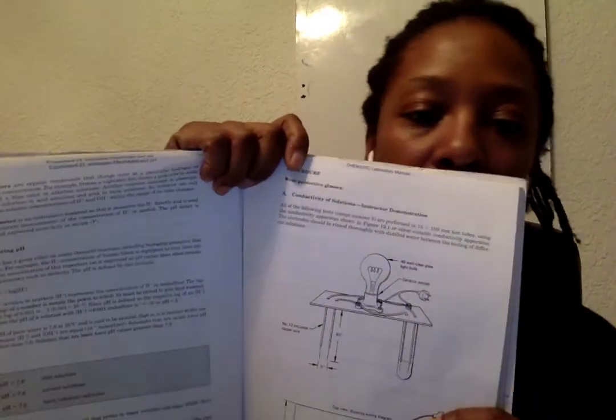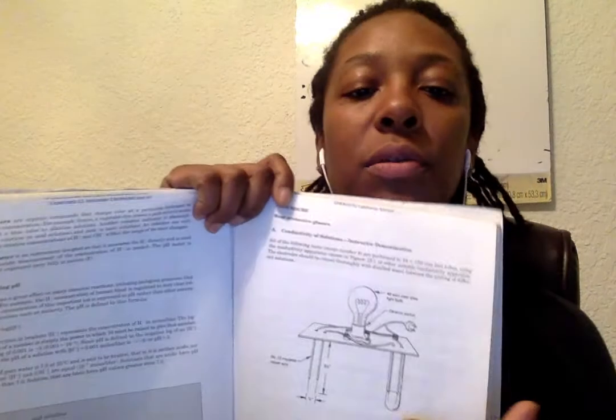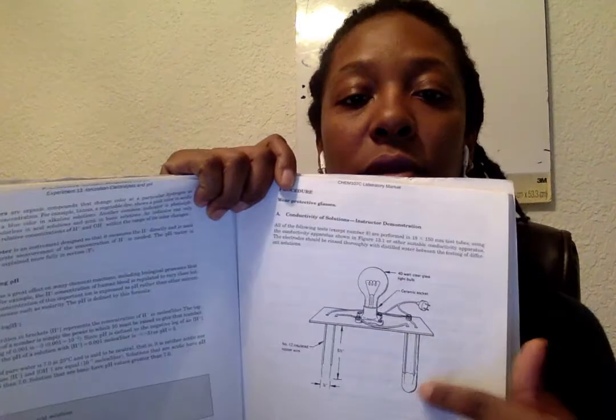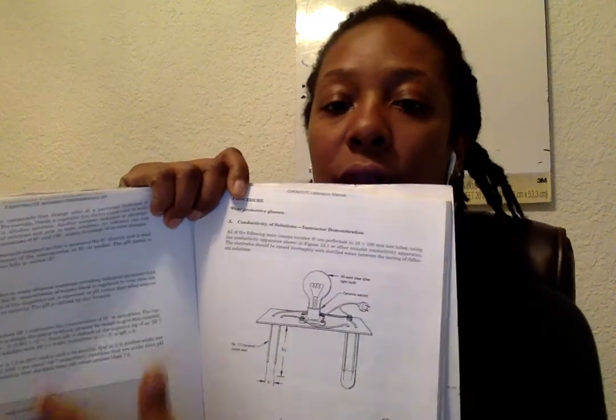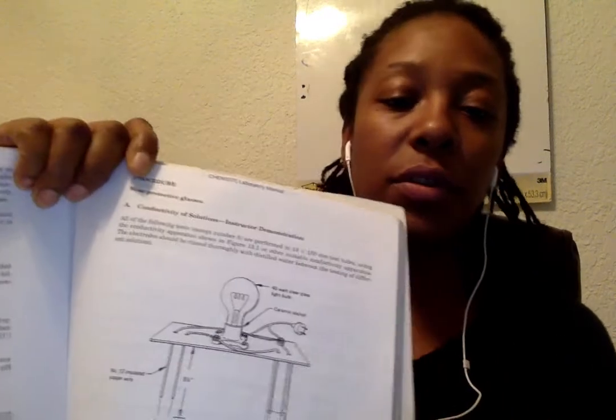And all you need to do is indicate whether it's a non-electrolyte, strong electrolyte, or weak electrolyte. Okay, so for instance, a weak electrolyte is going to be displayed as a dim light bulb. So the procedure will be her setting up this apparatus, and at the bottom here is where she's going to be dipping these rods into different solutions. Those 12 solutions are all that whole page of solutions, and each one of the solutions will show a strong, weak, or non-electrolyte.